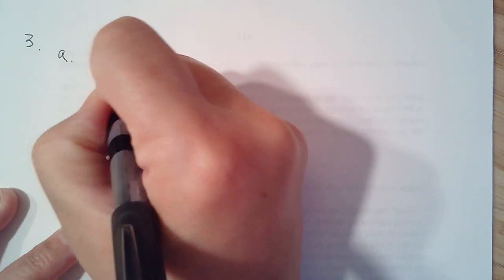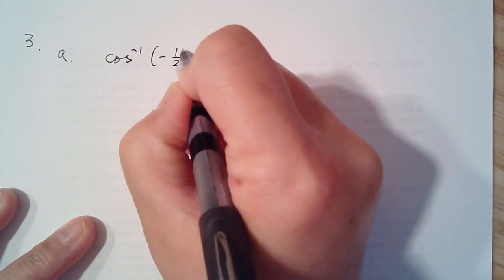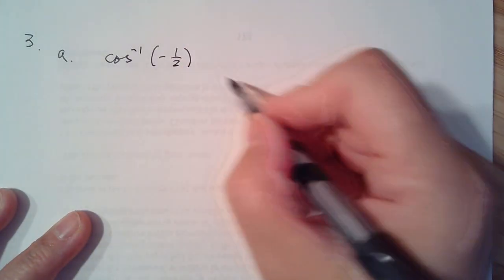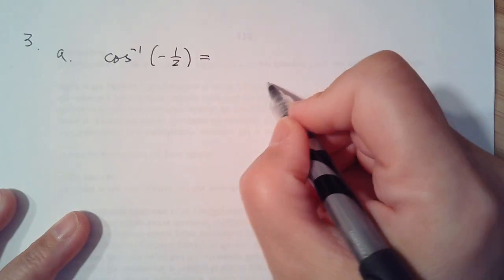You see what I ask you to do is I ask you to know how to graph it, okay? So number 3, and I ask you to find the value of the following expression. The first one, cosine inverse of negative 1/2. Okay, if you remember the cosine function, okay, so let's see. The answer I will get is an angle. So let's call that theta.